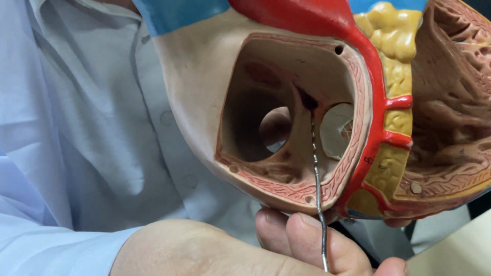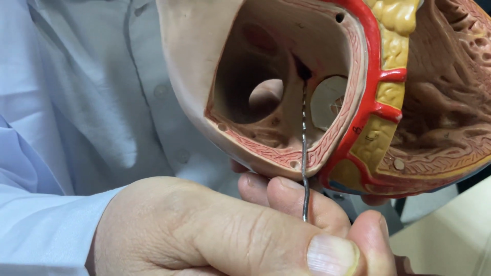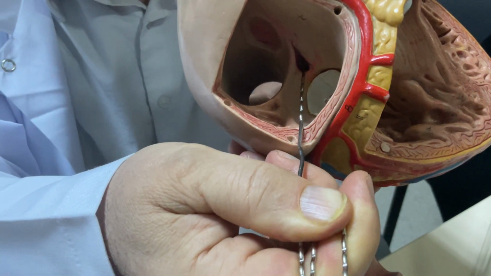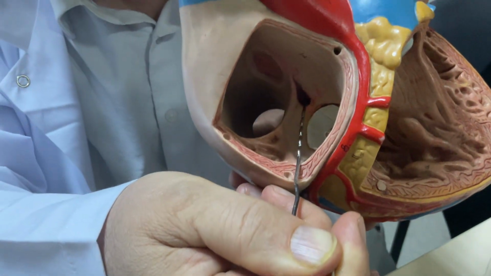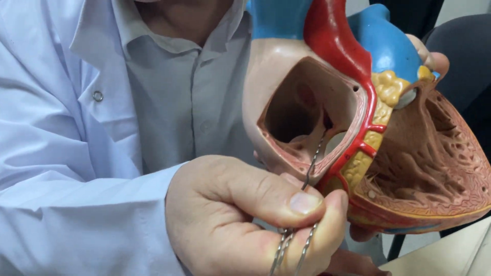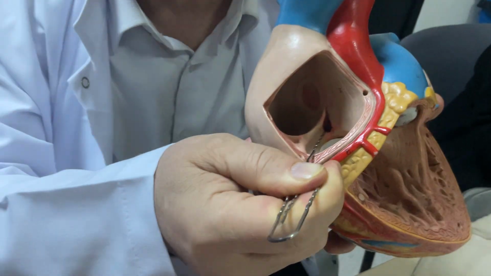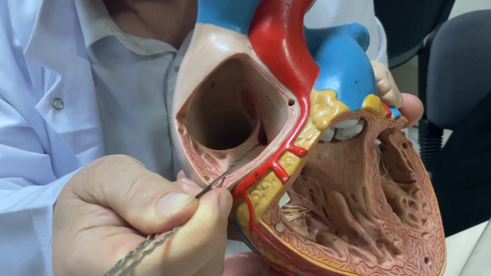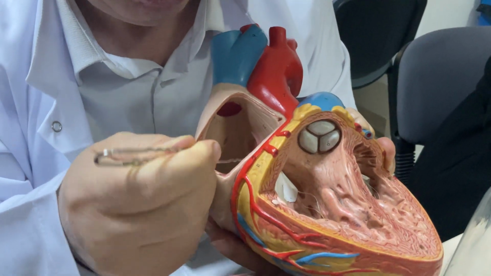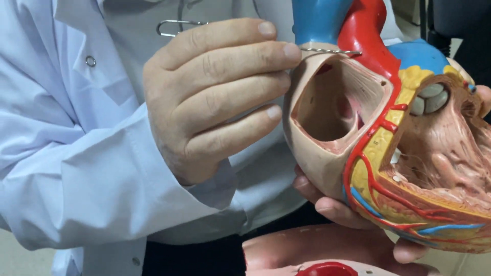That is the orifice or ostium for the coronary sinus. Coronary sinus. And there is a valve here. This is called the Thebesian valve, or the valve of the coronary sinus. Valve of coronary sinus, right here. And then there is a structure here.